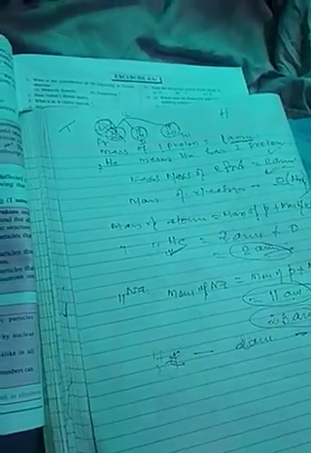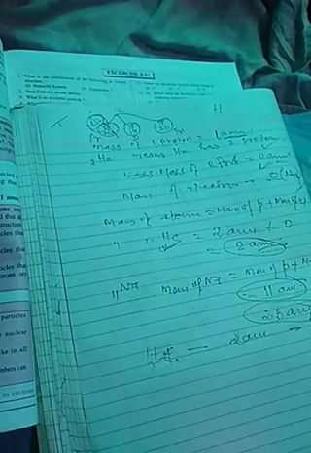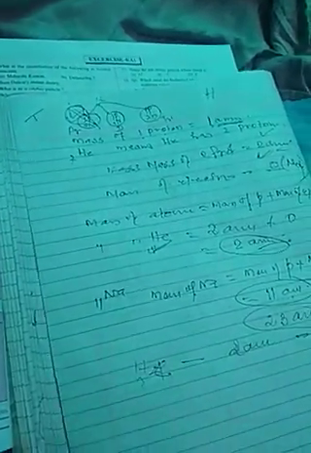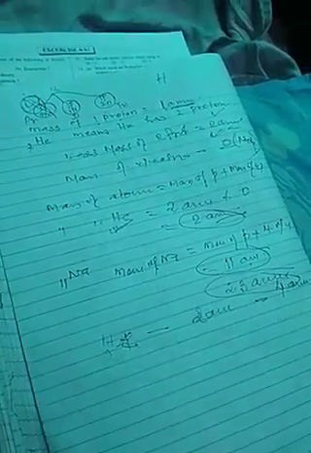That was none other than James Chadwick, who in 1932 discovered the neutron, and he found that the neutron has no charge. Now we will see the mass of the neutron.